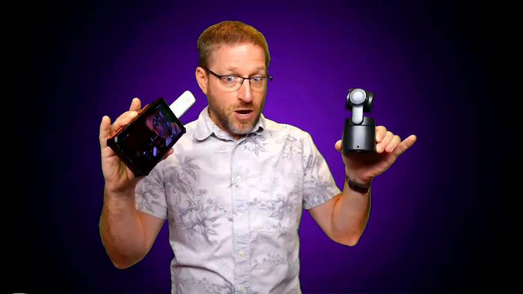And you still have the 4K recording in the camera. You still have the ability to pan, tilt, and zoom your shots. We're not talking locked off shots. Pan, tilt, zoom, multiple presets. This is a very powerful little kit all together.